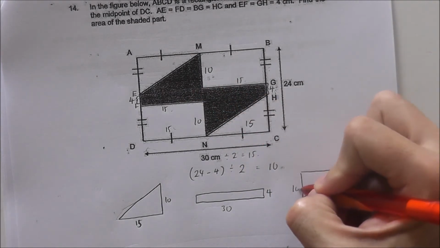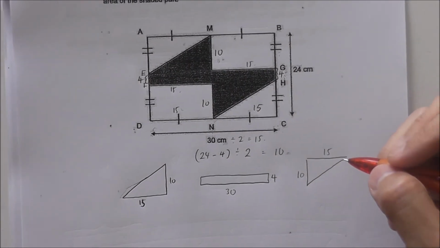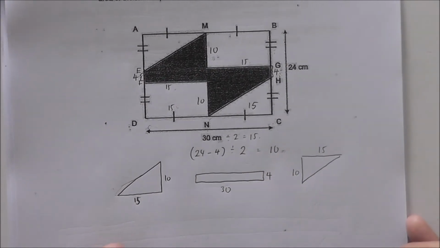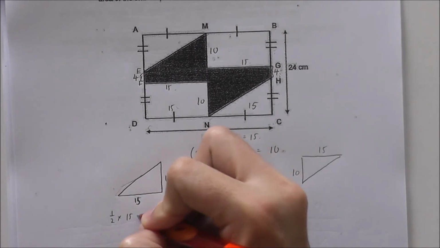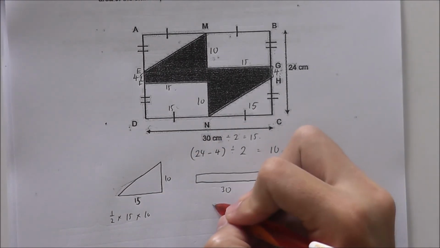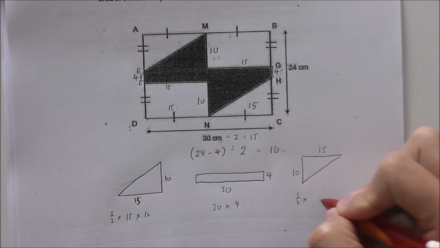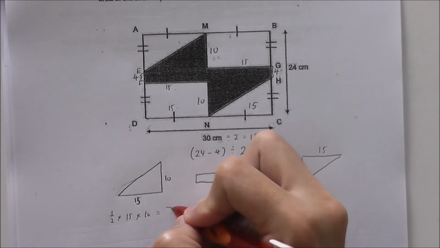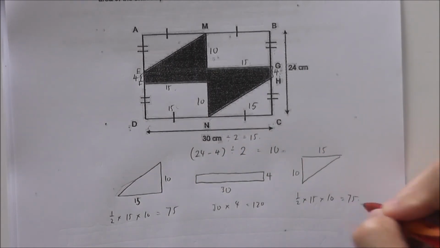So we have the height is 10 and the base is 15. Okay, so guys, now we just need to calculate the area of the 3 shapes, and then we just add them together. So I have half times 15 times 10. This side I have 30 times 4. This side I have half times 15 times 10. So I get 75 here, I get 120 here, I get 75 here.